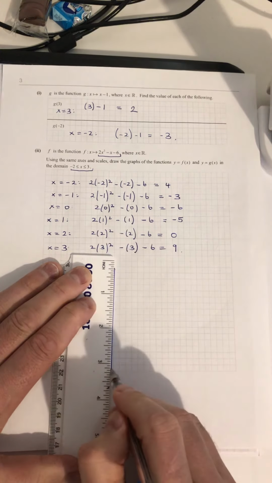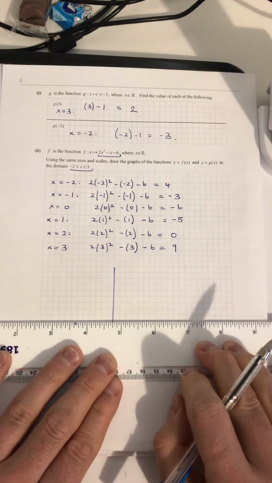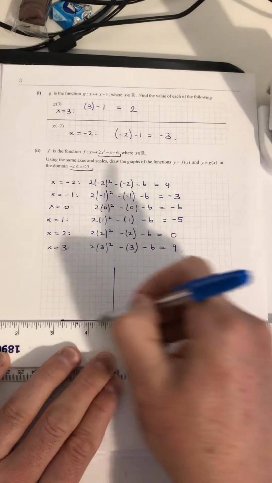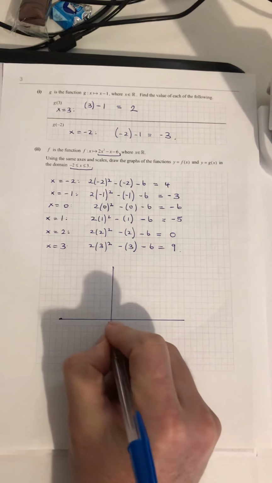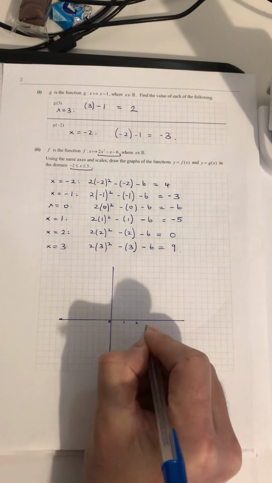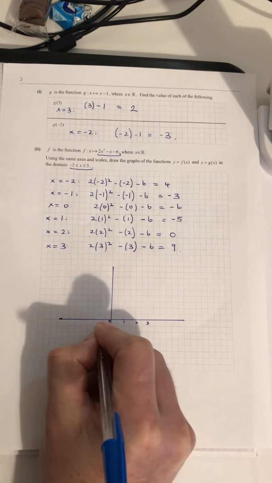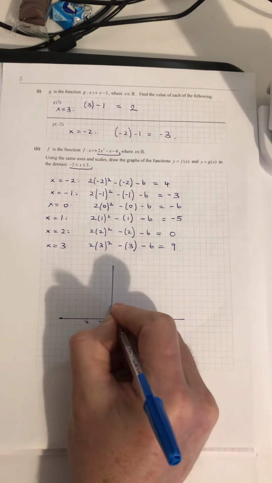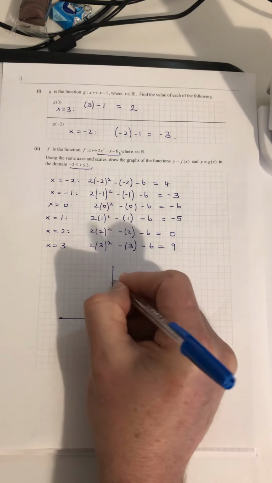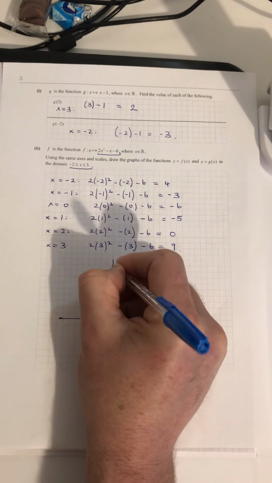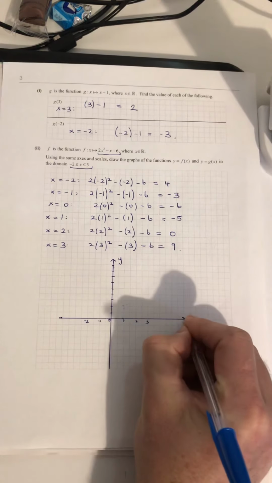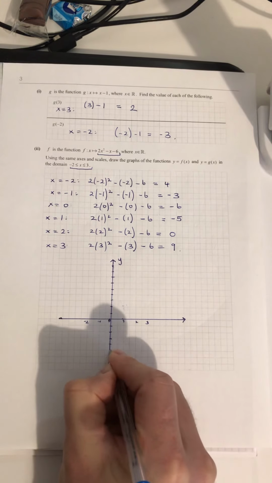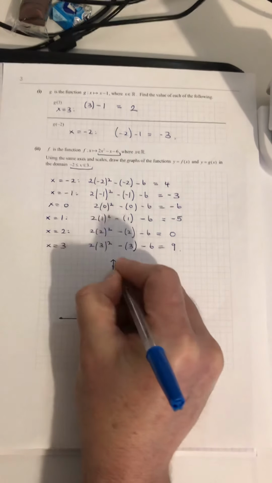So we have room down here for our x and y axis. So 0, 1, 2, 3, minus 1 and minus 2. And we need to get up to 9. So 1, 2, 3, 4, 5, 6, 7, 8, 9 on the y-axis, and down to minus 6: minus 1, minus 2, minus 3, minus 4, minus 5, minus 6.